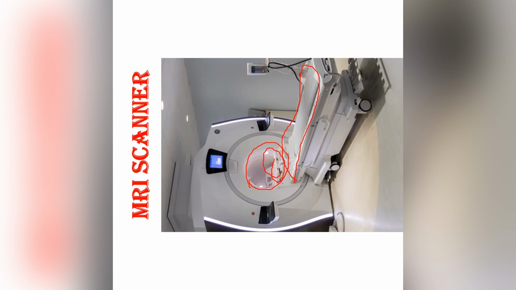Anyone having any sort of ferrous material in their body, for example, any pacemaker, cochlear implants, or vascular aneurysm implants, is advised not to go inside this room because it has a lot of magnetic strength, and it tends to pull everything that comes into the magnetic field, so it can lead to serious injuries to the people who are there.